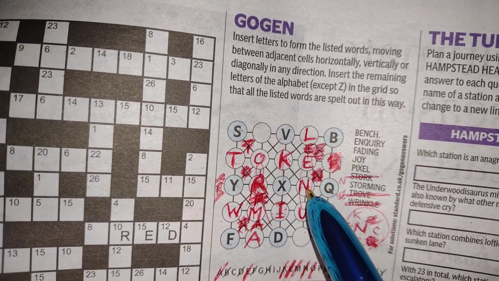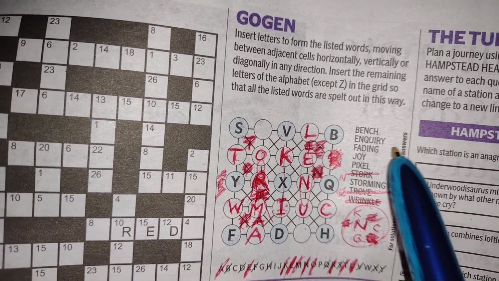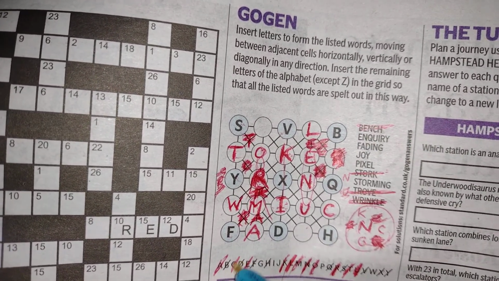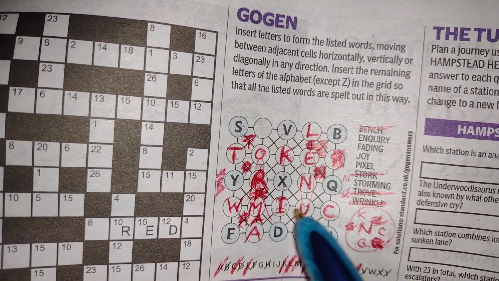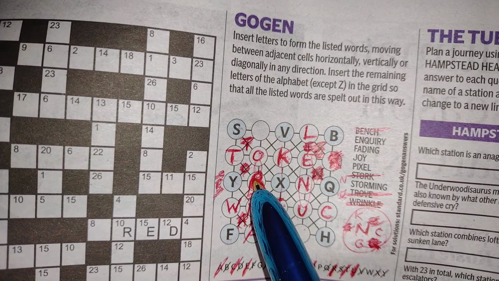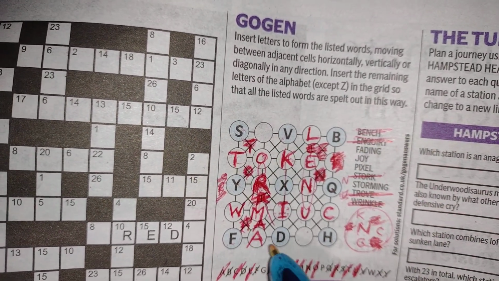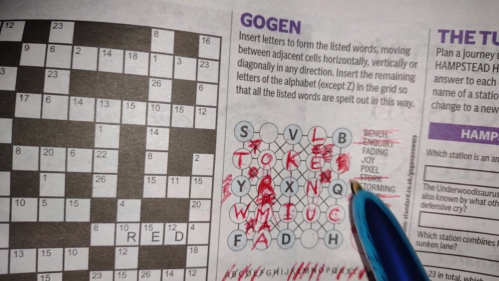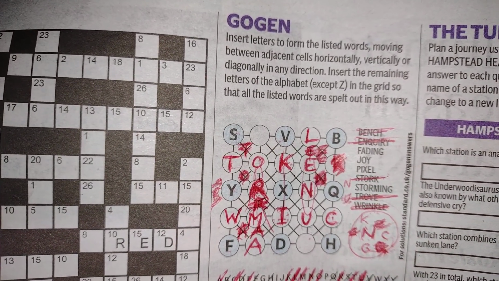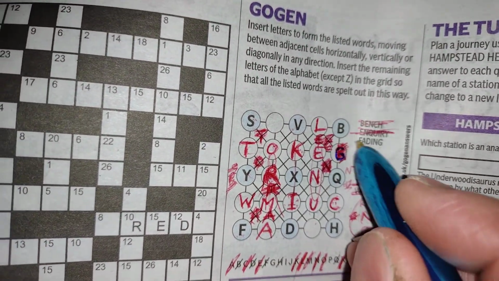Bench. B-E-N. C's got to be there to get to the H. Bench is done. C is done. Enquiry. E-N-Q-U-I. X-D-I-N. Look, the G had to be one of these two, didn't it? And so it's going to be the top one now. It's the only one left for fading.